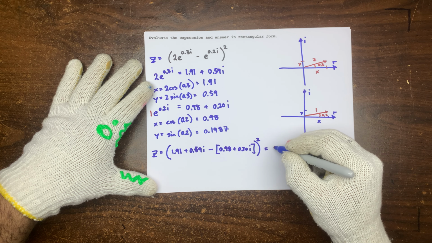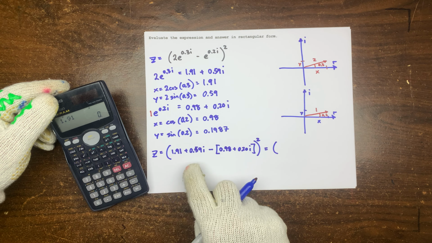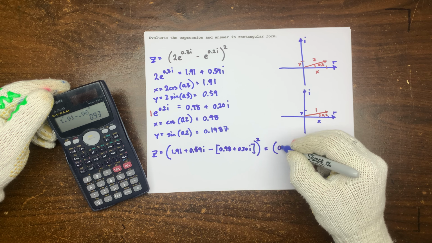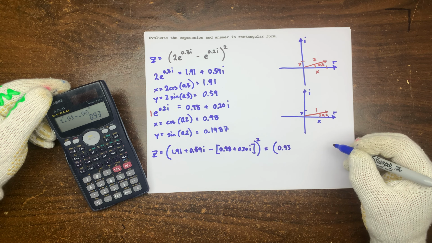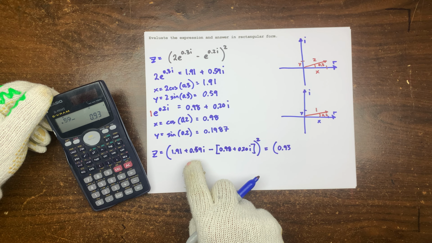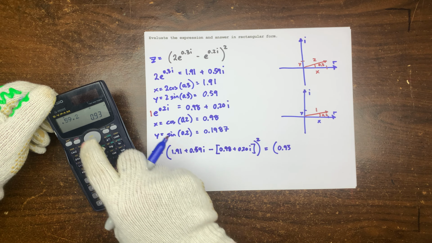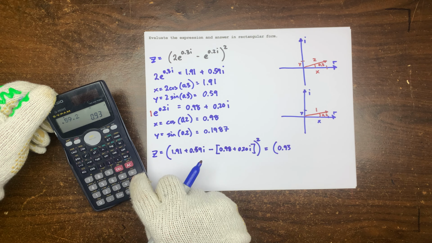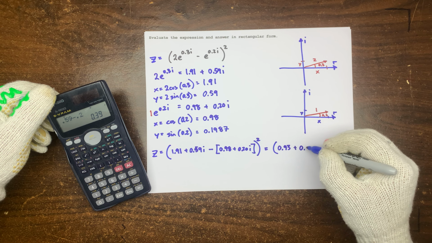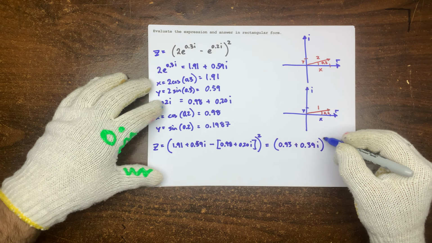At the end of the day, it's going to be 1.91 minus 0.98, so the real part is 0.93. And then the imaginary part will be 0.59 minus 0.2, so that's plus 0.39i. And we're still going to square that.